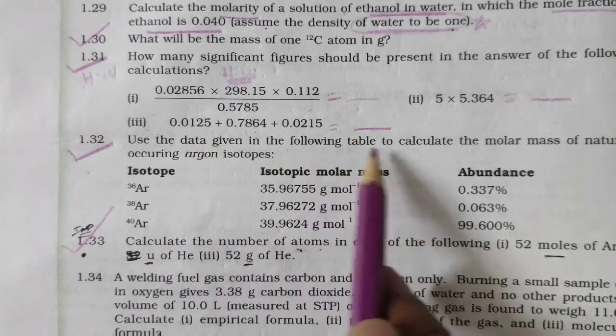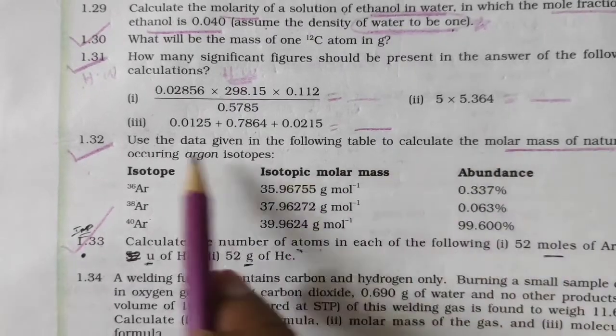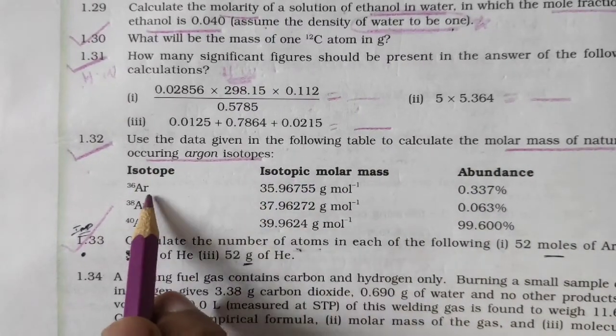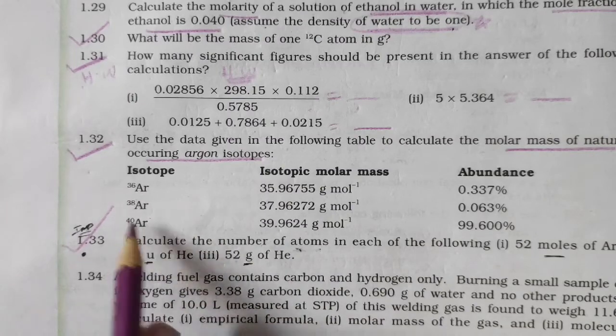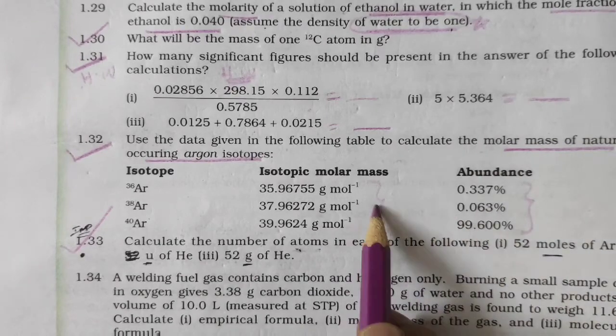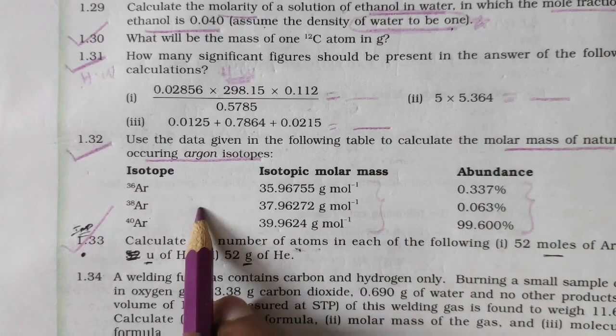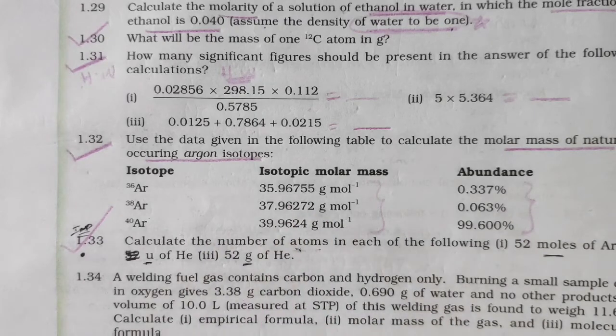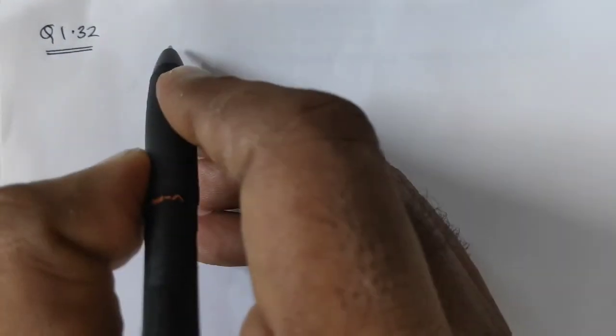Using the data given in the following table, calculate the molar mass of naturally occurring argon. Isotopes are there: Ar36, Ar38, Ar40. All the isotopic molar masses are given and the abundance is given. There is an easy way to find this, that is, we take the average. So we can calculate this in a very simple way. Question 1.32, if you see in that question, the percentage is given.